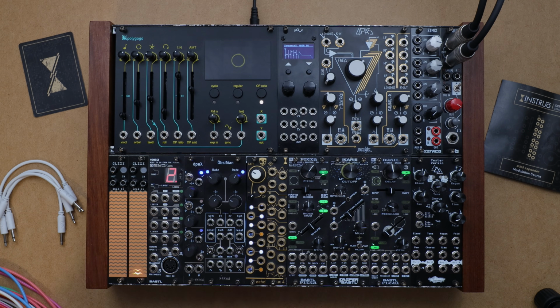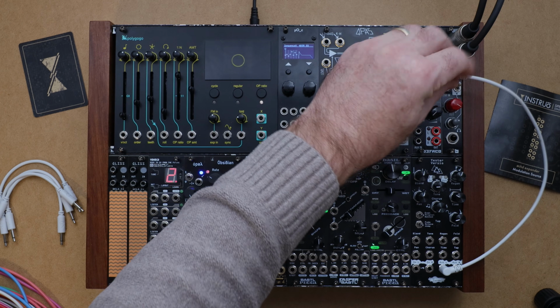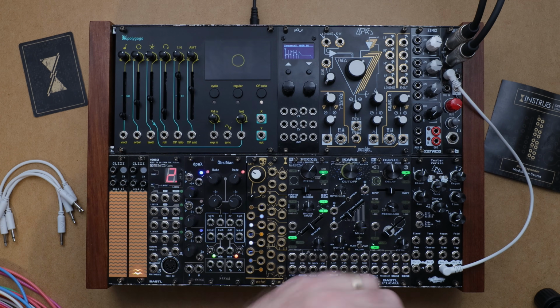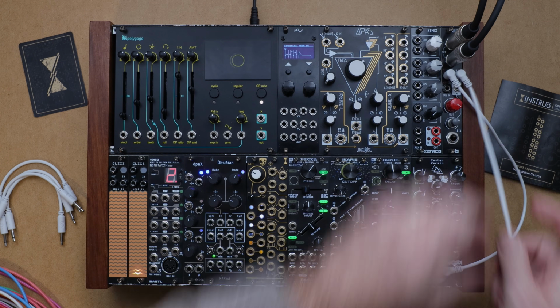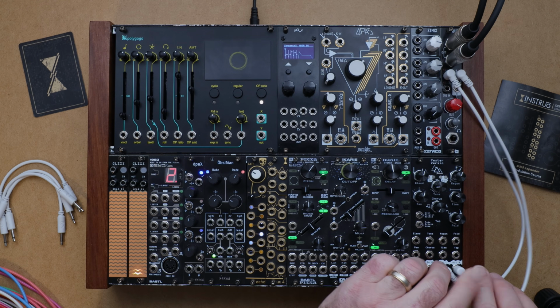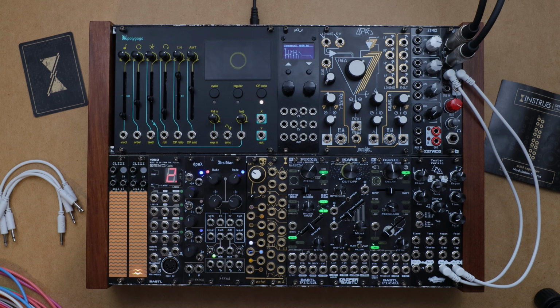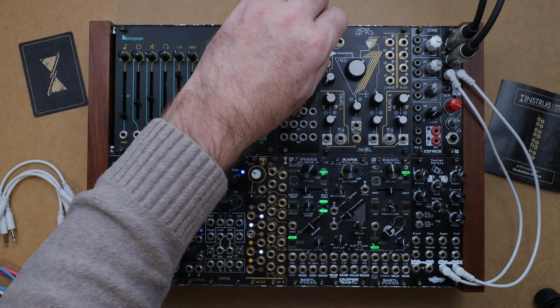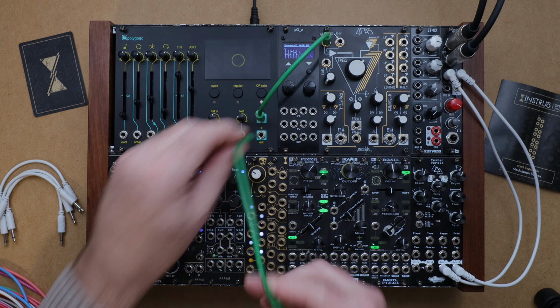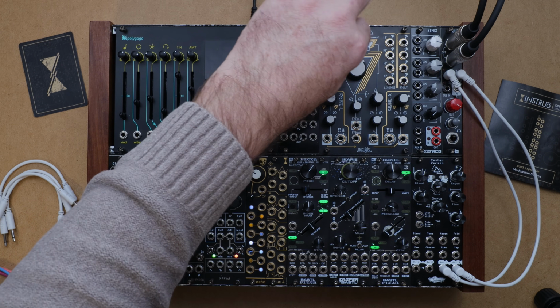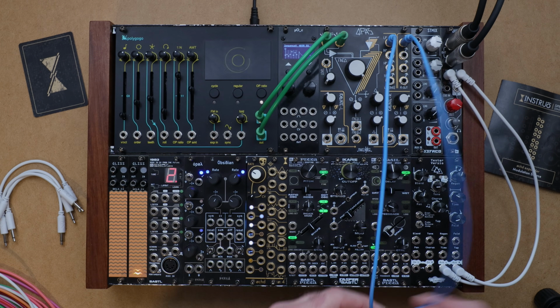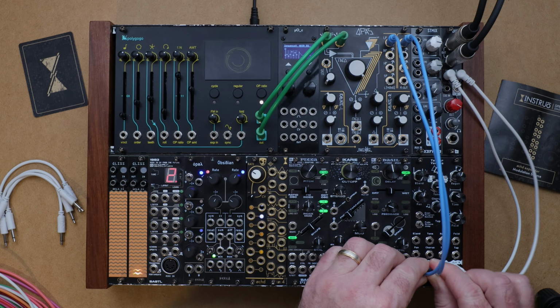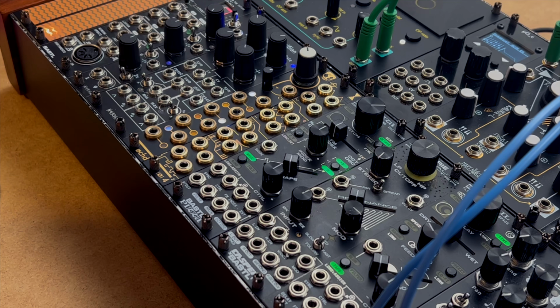Okay, let's dive in with some patch setup, and we'll just start by patching the inputs and outputs here. It's going to be a very simple audio path, because it's just going to be the output of the QPAS going into the delay, and I'm going to be feeding the Polygogo into the QPAS itself. And then we'll patch the output of QPAS into the input of the Yester Versio.